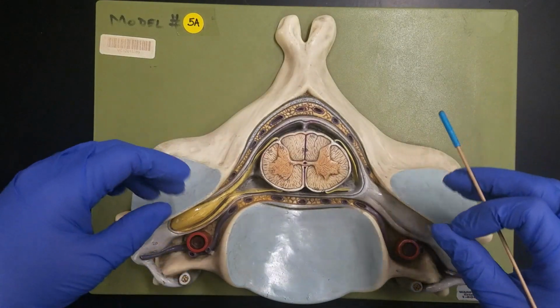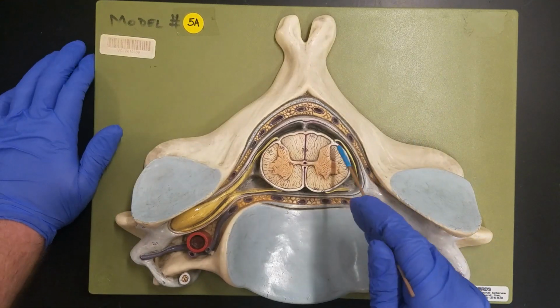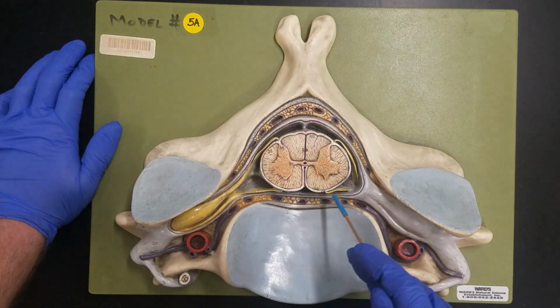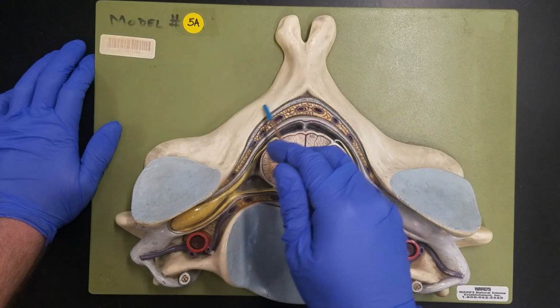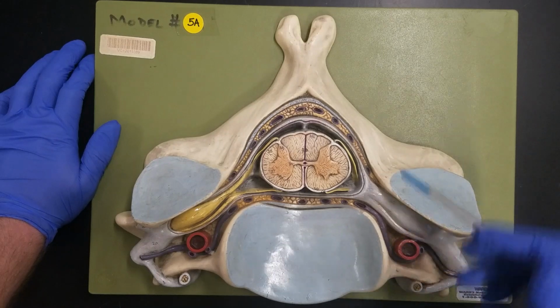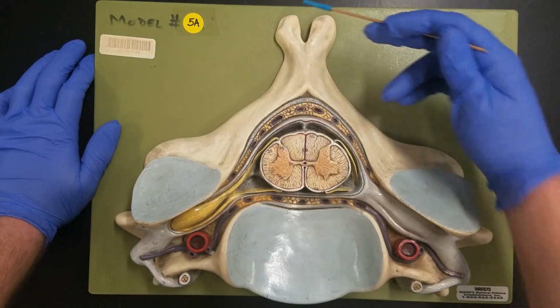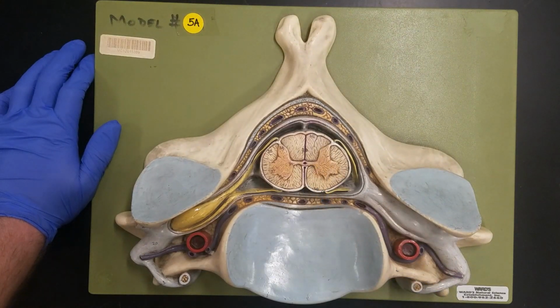In this video, we're going to be looking at the structures of the spinal cord. We can find the spinal cord in the center of this model, surrounded by a cervical vertebrae. We know it's cervical because we have transverse foramen and a bifid or forked spinous process. Let's take a look at our spinal cord.